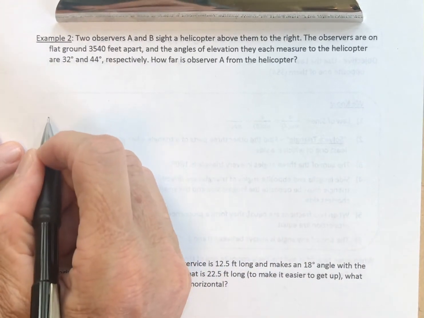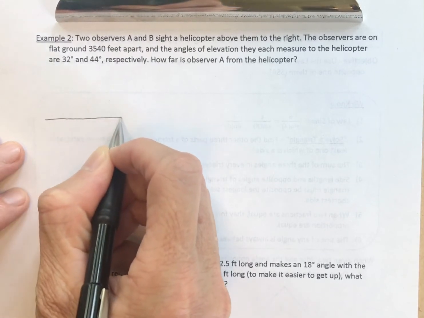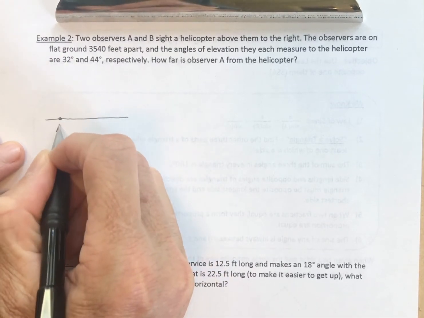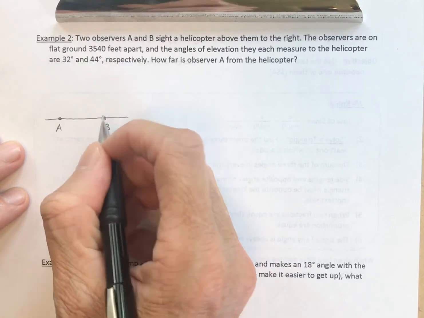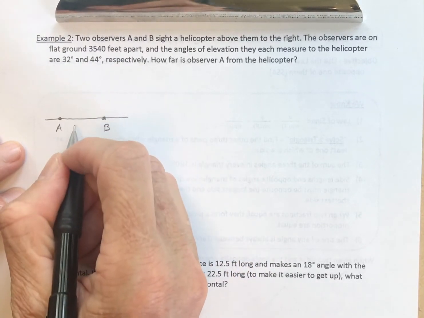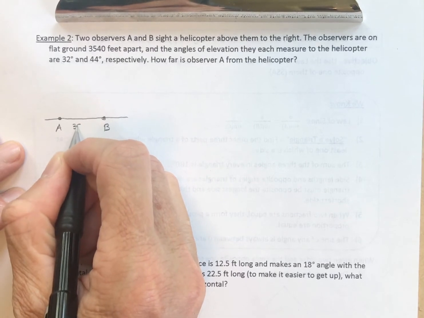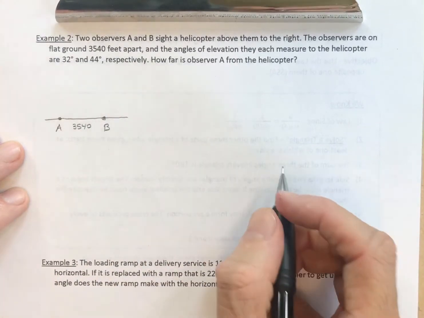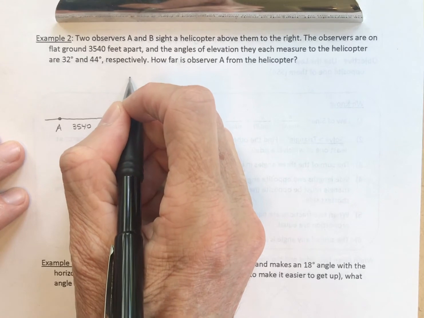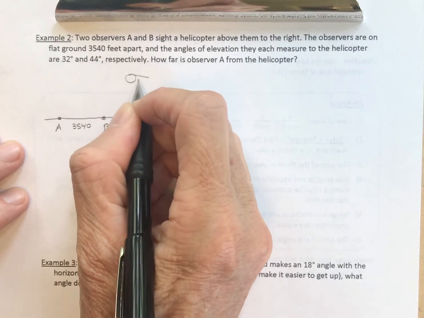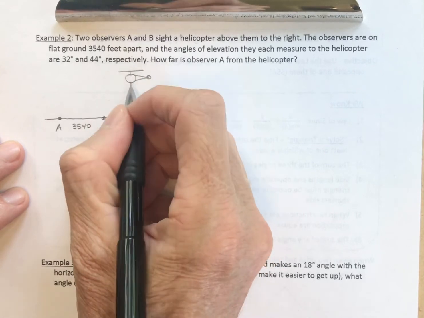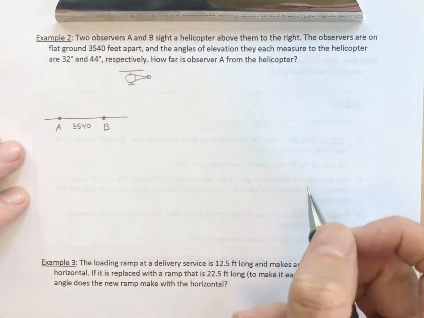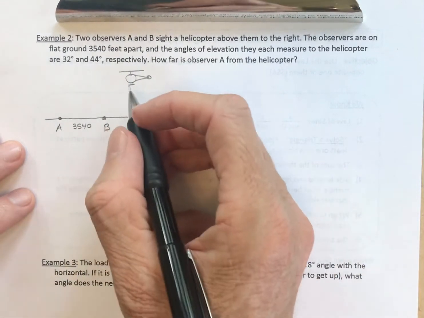Okay, let's do it. Let's get flat ground. Let's get observer A and observer B. The distance between these two is 3,540 feet. Helicopter, let's see how I do my drawing here. A big fan, a big blade, and a small one, there we go, there's my helicopter, nothing fancy.